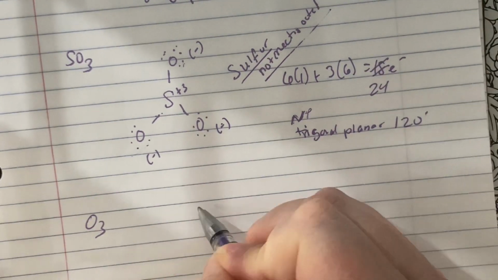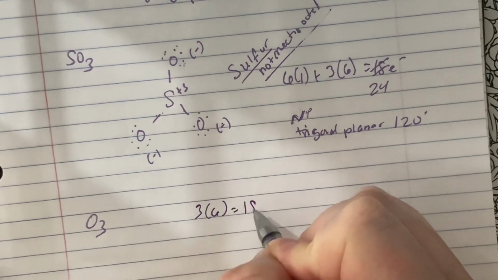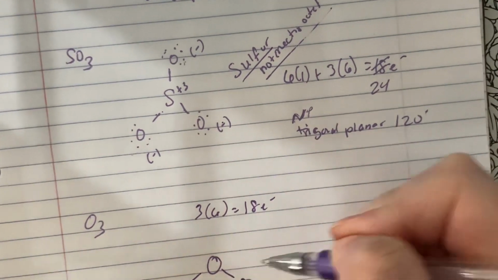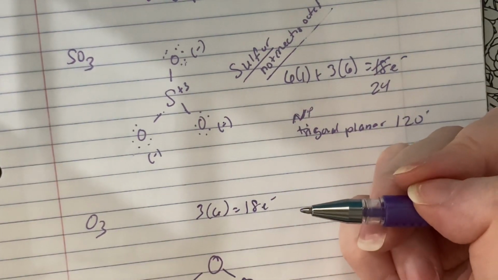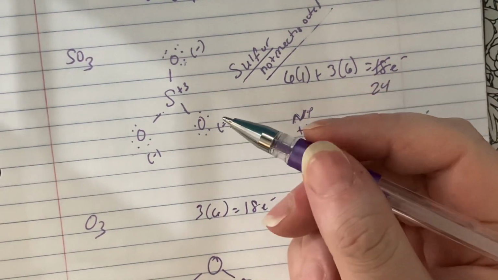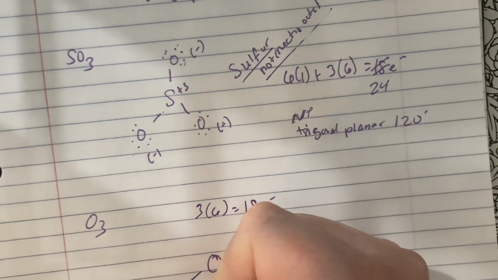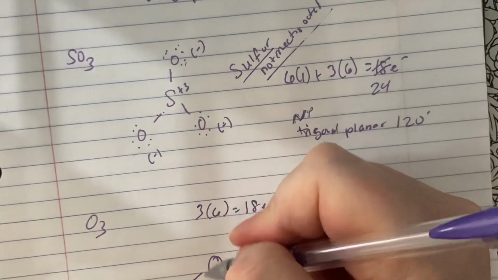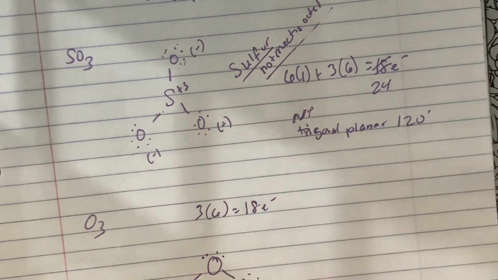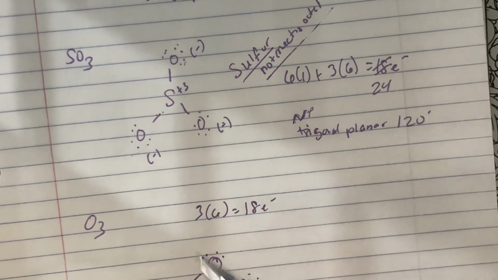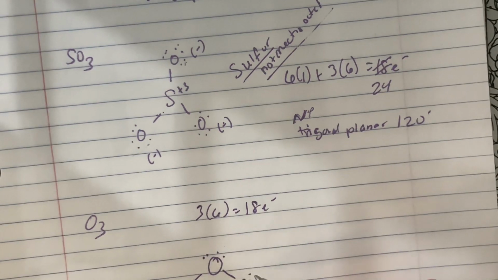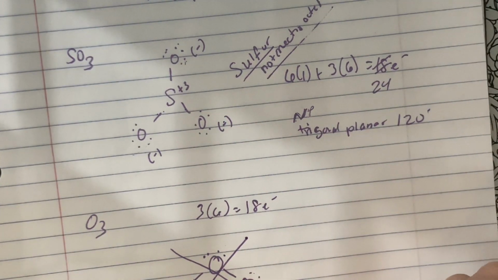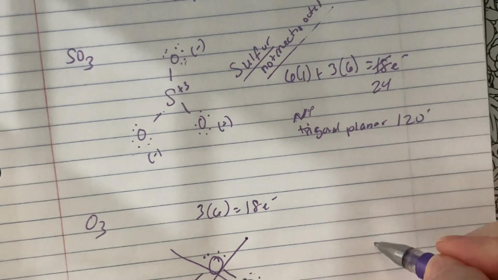Oxygen, we're gonna have 3 times 6 or 18 electrons. Don't really have a central atom. Any one of those oxygens can go in the center. Okay. 2, 3, 4, 5, 6. If I try to make out with my octets, let's count and see what happens. 2, 4, 6, 8, 10, 12, 14, 16, 18, 20. So I know that's not what happens. I know I need to up my level of bonds.